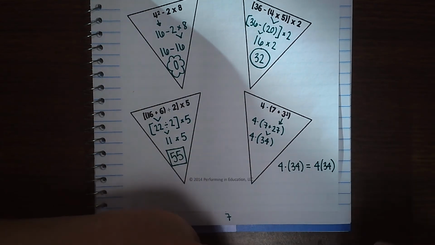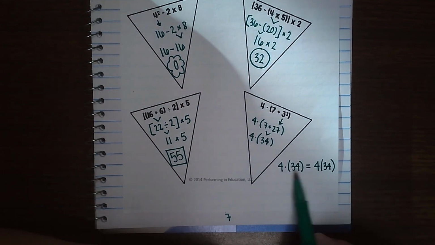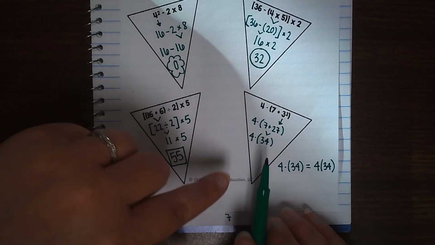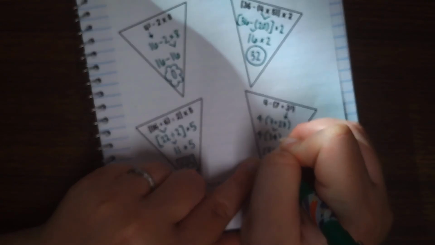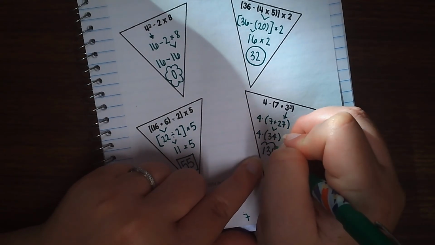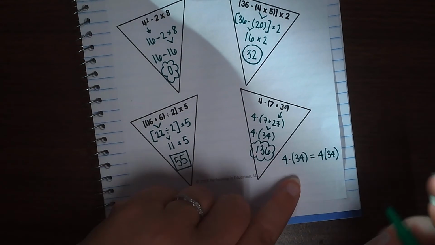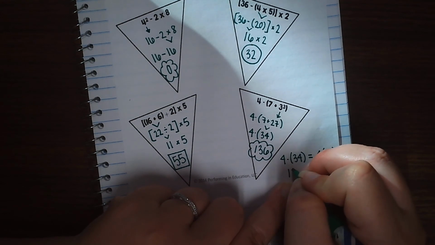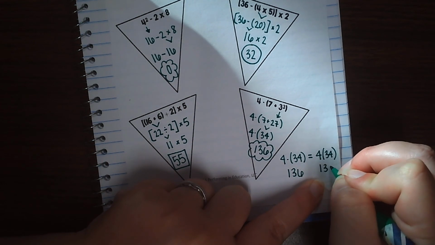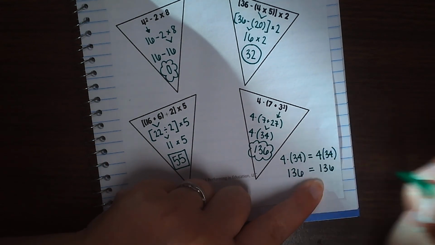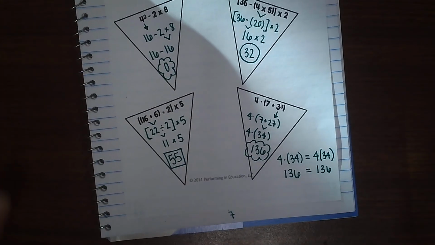Okay, so just in case you see that in any of your exercise questions, these two things mean the exact same thing. So when I solve that, 4 times 34 is 136. I'm going to bubble that in very quickly. I could also write down here that this equals 136 and this equals 136. So they're the same exact thing. Okay, that wraps us up for today.